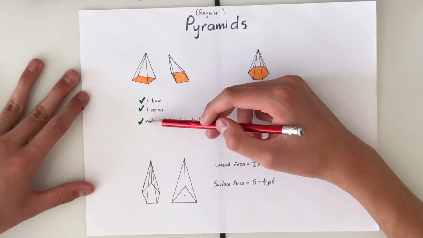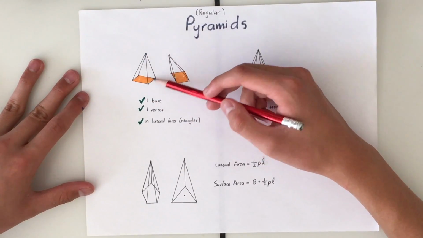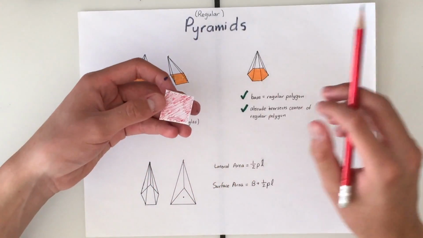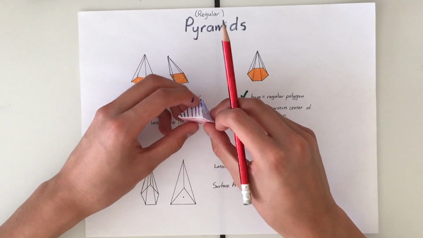And n equals the number of sides on the base. So each of the lateral faces is a triangle, as you can see. So I made another model. This is a square pyramid, so this is the base, and you can see that as I turn it, each of these lateral faces is a triangle.